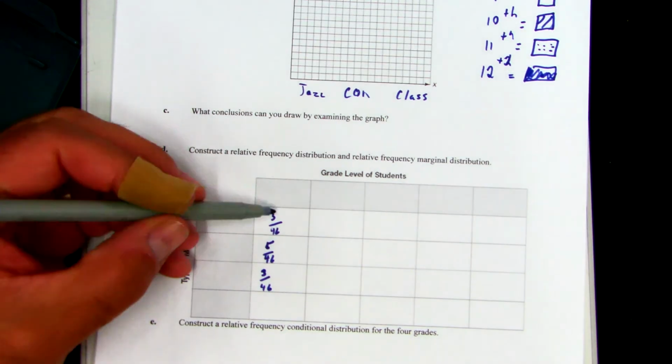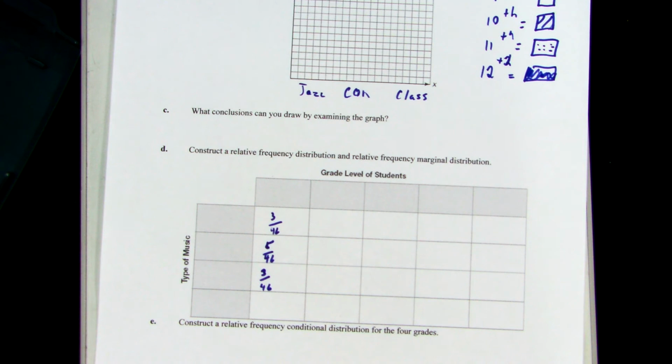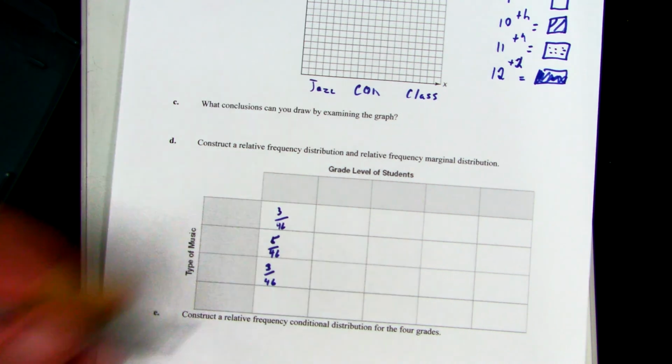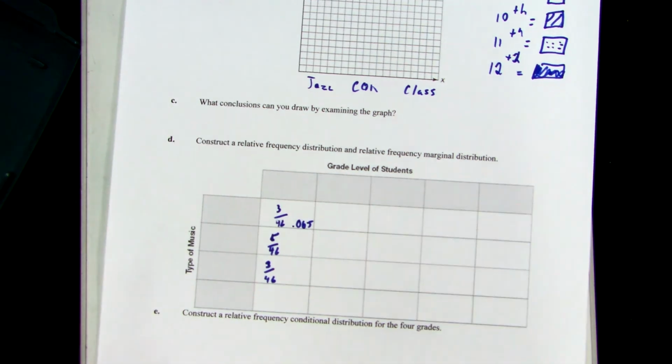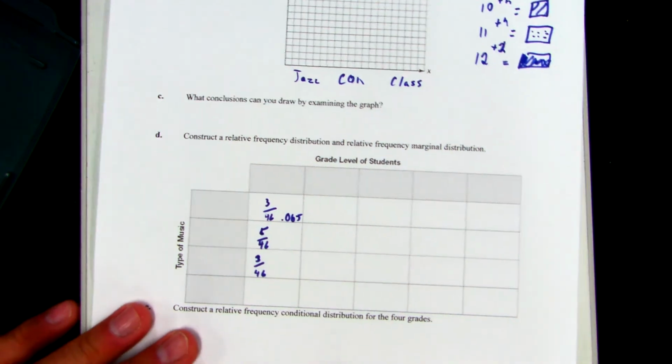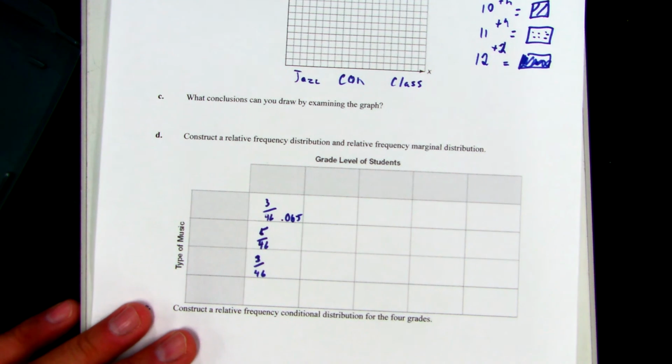And then you're supposed to change each one of those fractions to a decimal. It's very simple, 3 divided by 46. Okay, so when you get that answer, this one would be 0.065. Now some of you rounded it and made it 0.07. I'm not going to get too picky with it. You were supposed to go to 3 decimal places, but that's all you were supposed to do, is write them all as fractions and then put in the decimals.